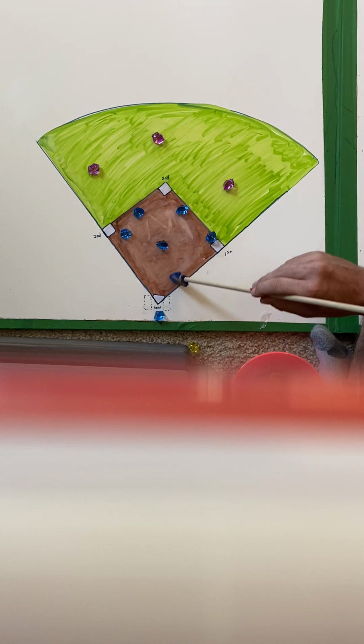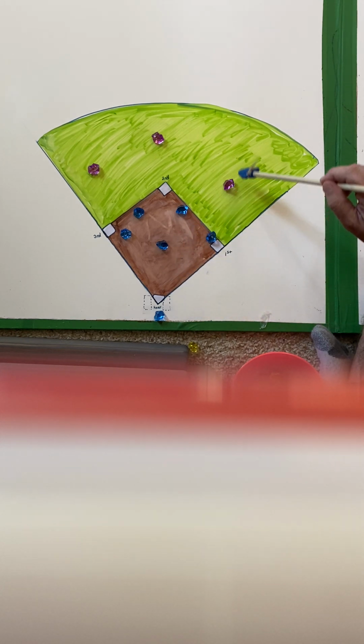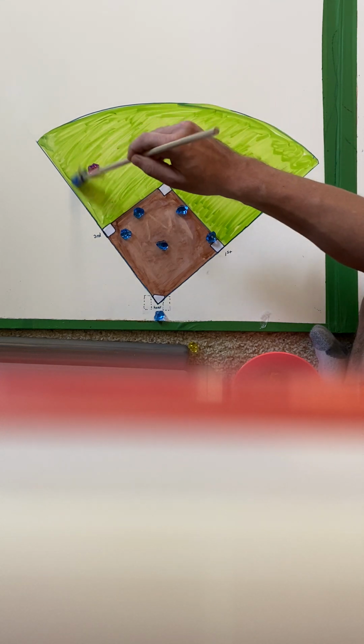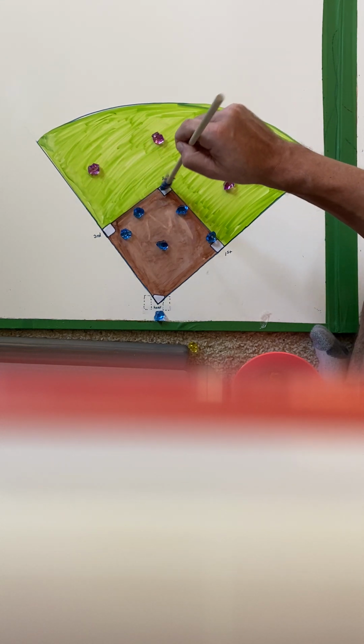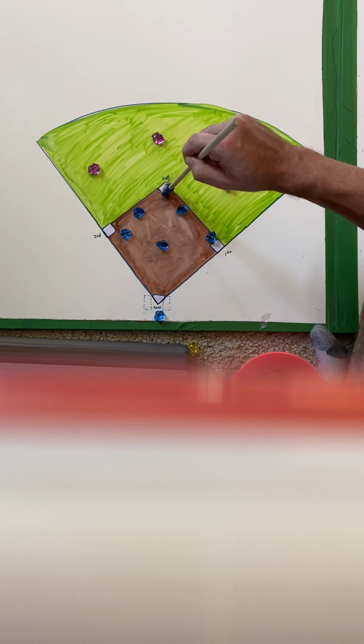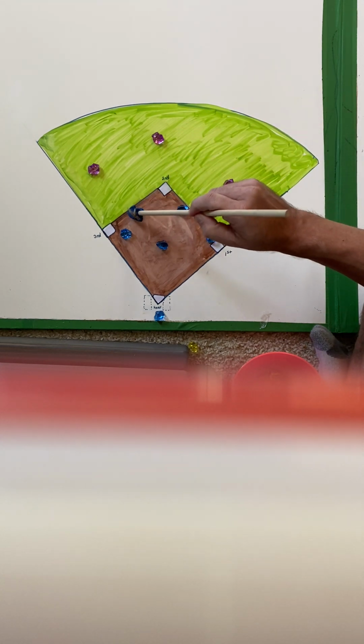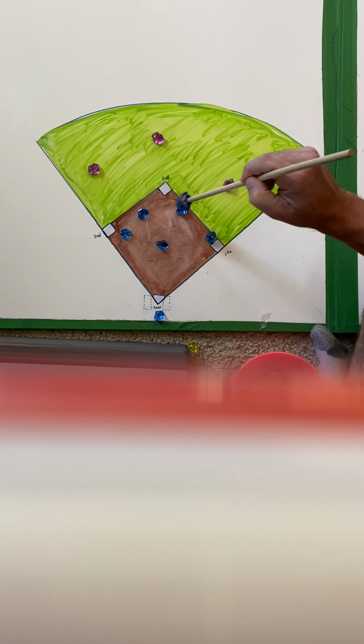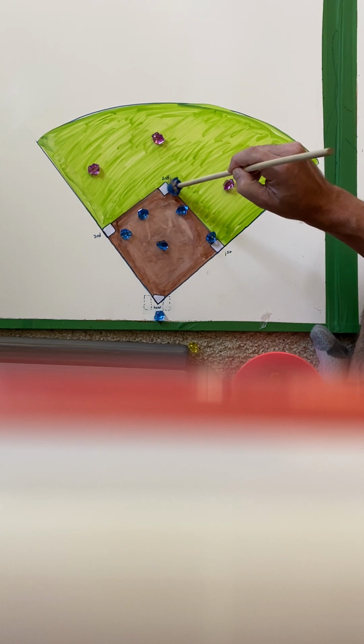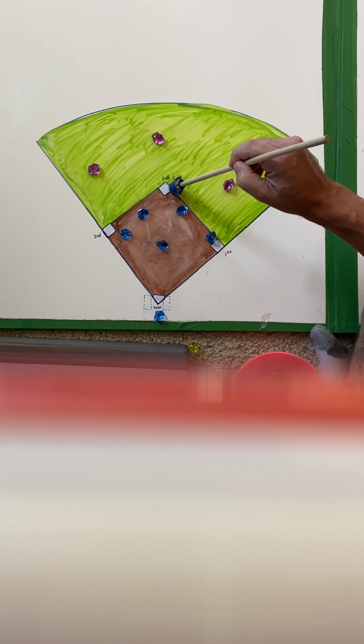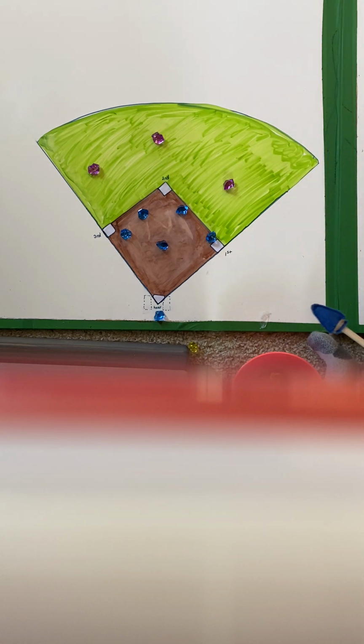But let's say the ball gets through. The outfielders, these players, are going to always throw it to second base for right now, okay? Until we get a little better, we're going to just throw to second base, okay? And again, the shortstop, this player, and the second baseman have to go to second base to catch that ball, okay? That's the most important thing for right now.